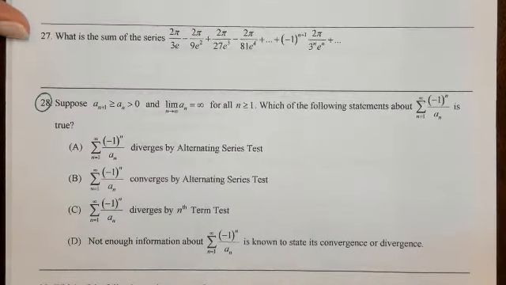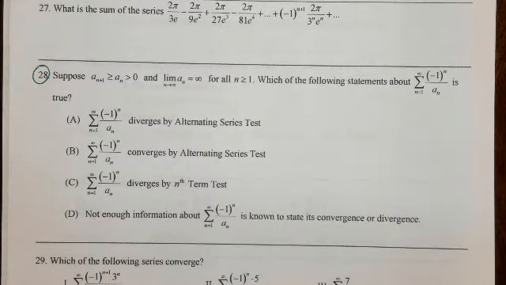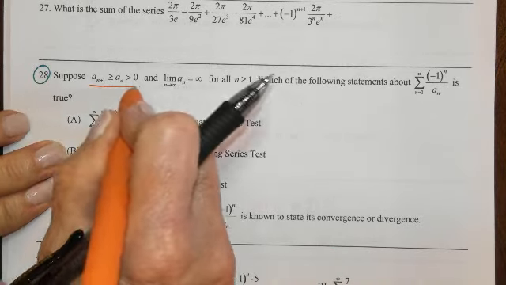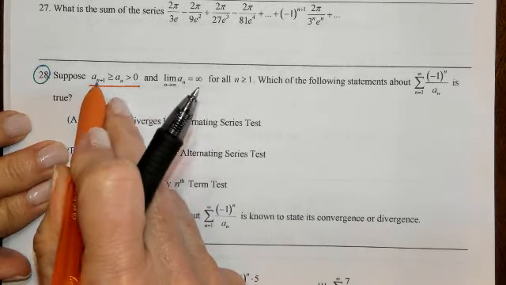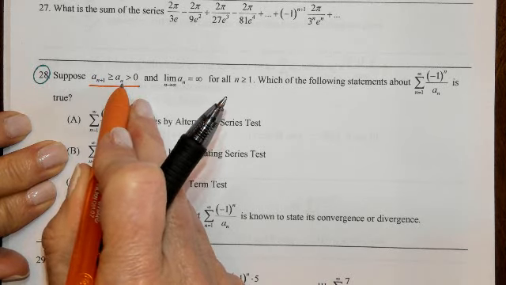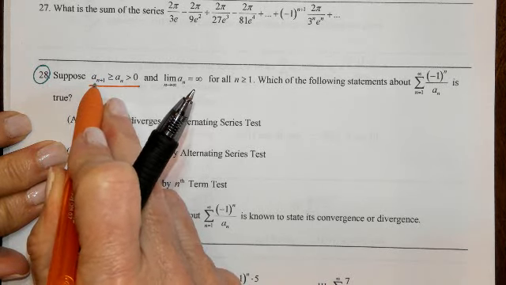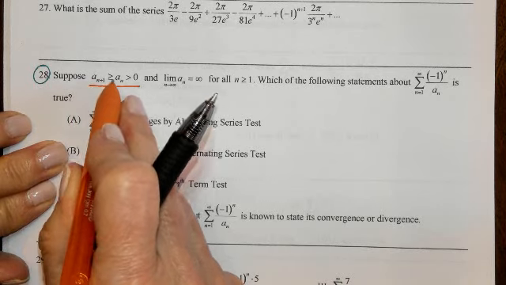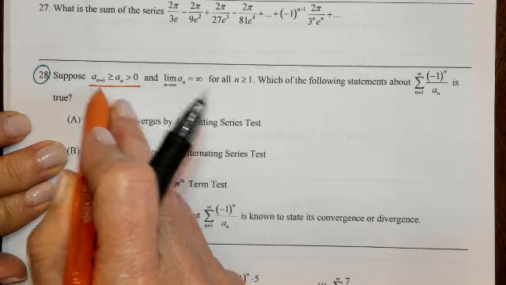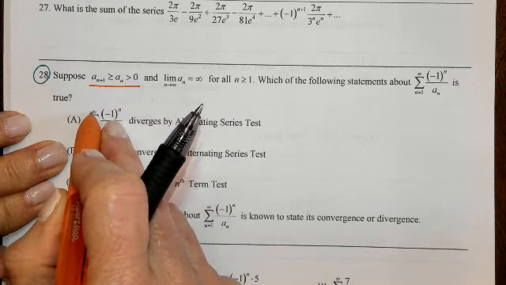Okay, I have one last one that I'd like to talk through with you, and that is number 28. In 28, it says, suppose that this is true. So this tells me that the 5th term is bigger than the 4th term, and the 17th term is greater than the 16th term. And they're all positive because everything is greater than 0.